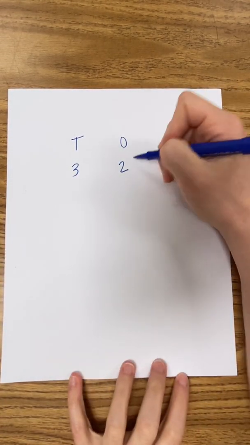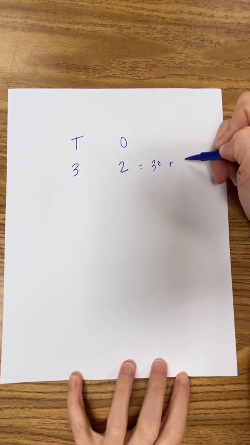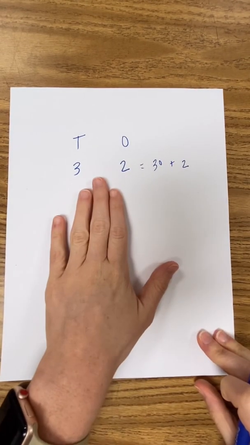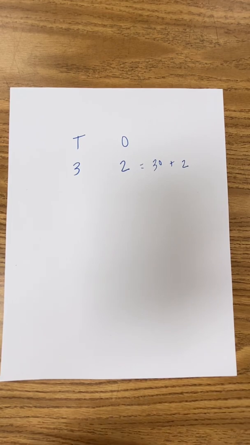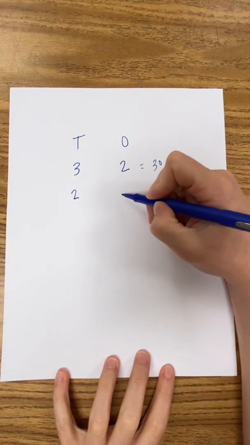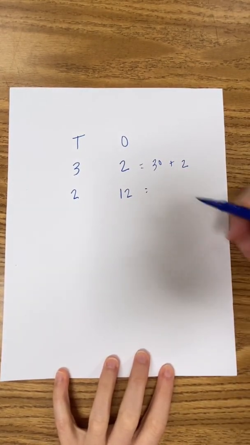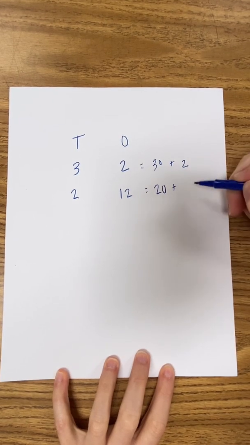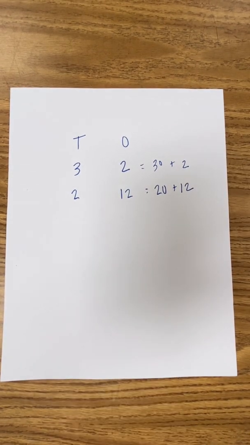But we want them to understand that this isn't only 30 plus 2, but this 32 could be represented in other ways, like 2 10s and 12 1s. How 2 10s and 12 1s, which has a value of 20 and 12, is still 32. It's represented in a different way, and they would see this with their models, with their cubes, that 2 10s and then 12 1s.